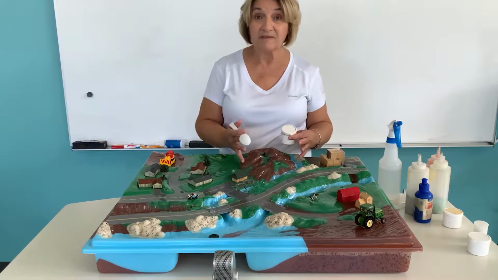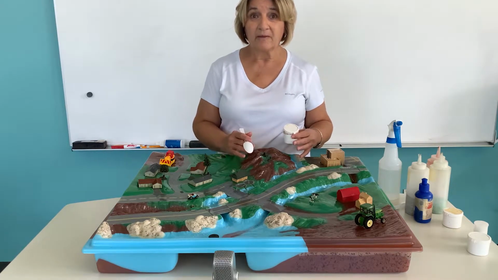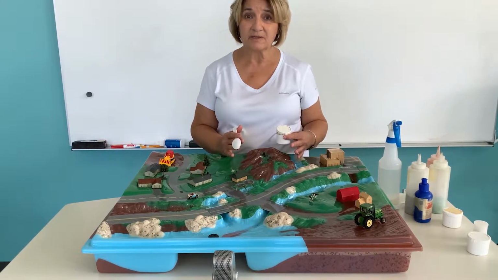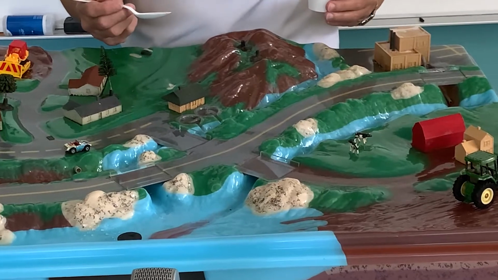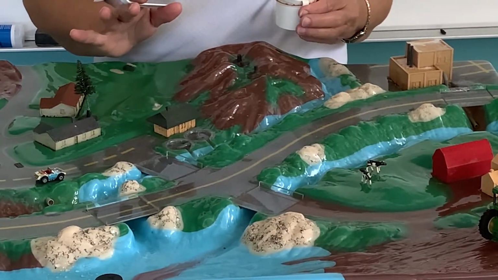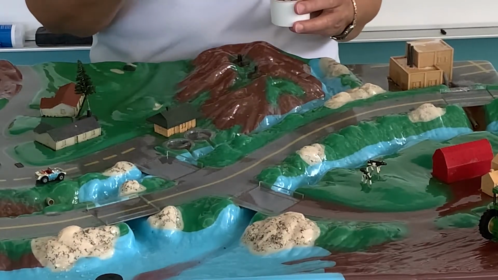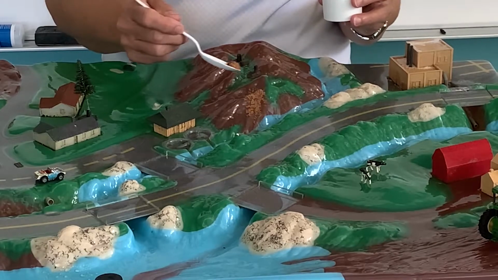Next, we're going to look at this hillside. You may notice that it looks pretty bare. This used to be a forested hillside. Now the trees have all been cut, and there's not much vegetation there to hold the soil in place. So I'm going to sprinkle a little cocoa here to represent loose soil on our hillside.